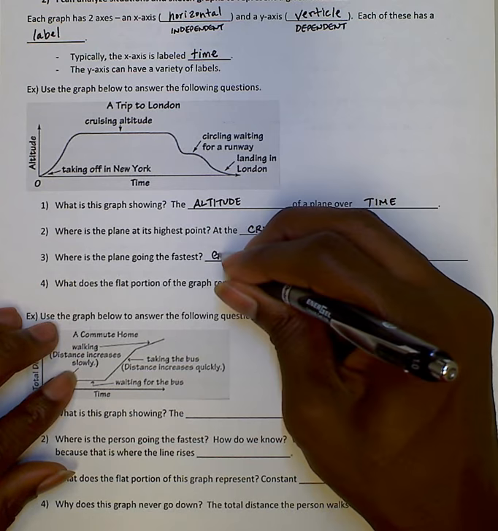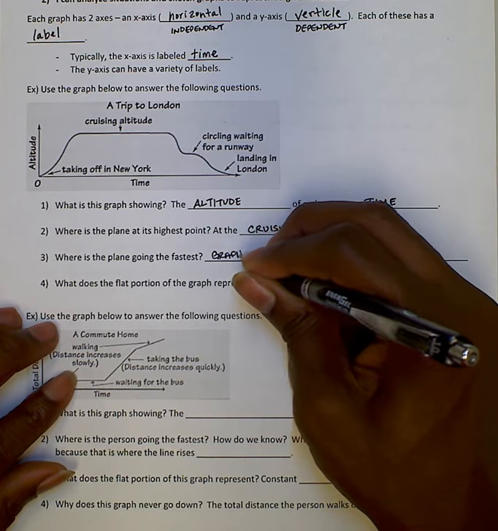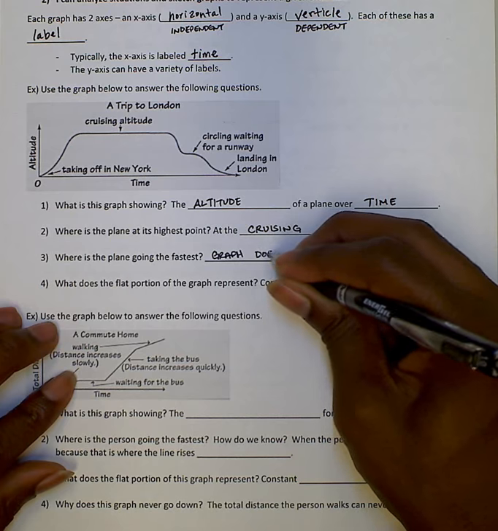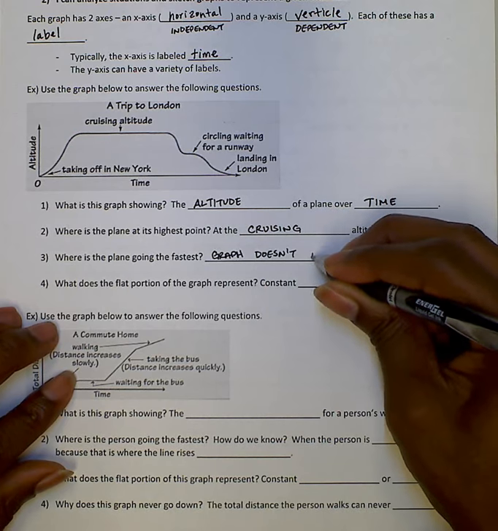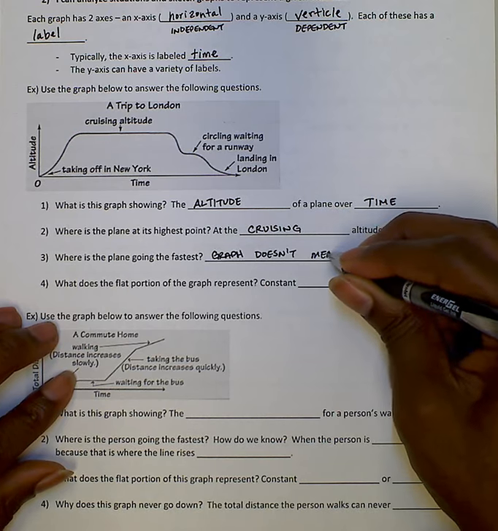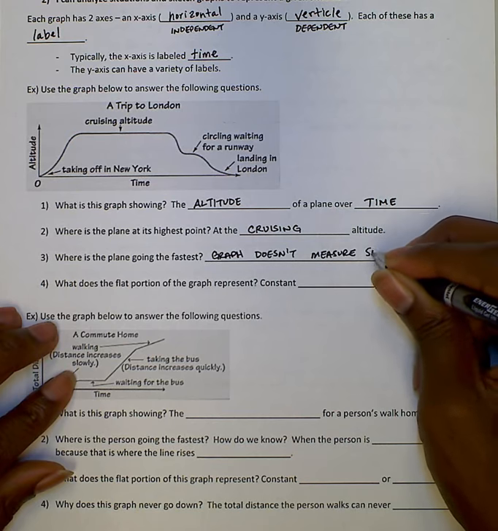Number 3 is, where is the plane going the fastest? Now I know that people want to answer this question, but realize this graph doesn't give us enough information. The graph does not measure speed, so we don't know.